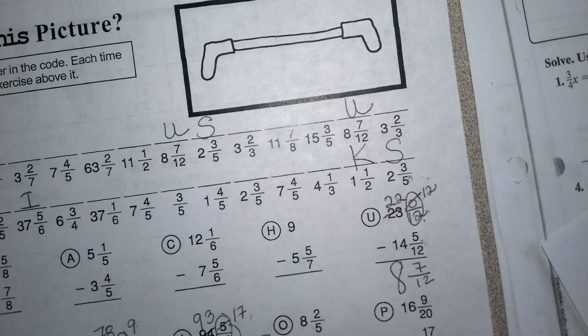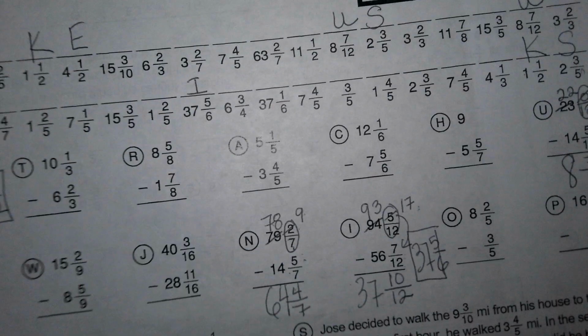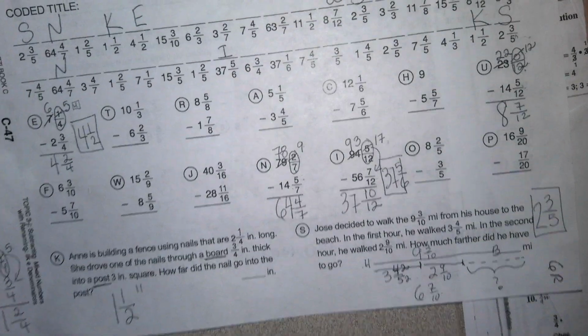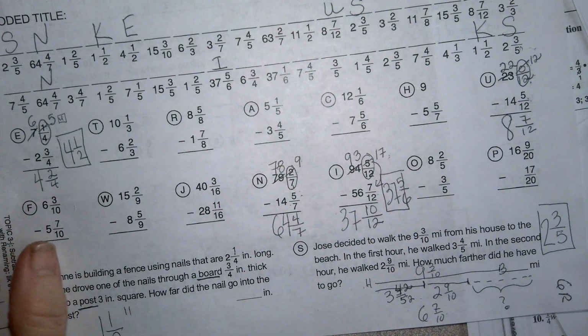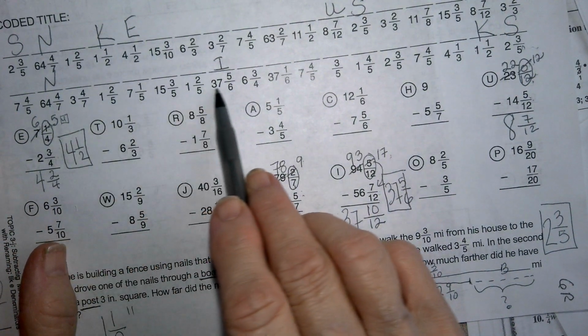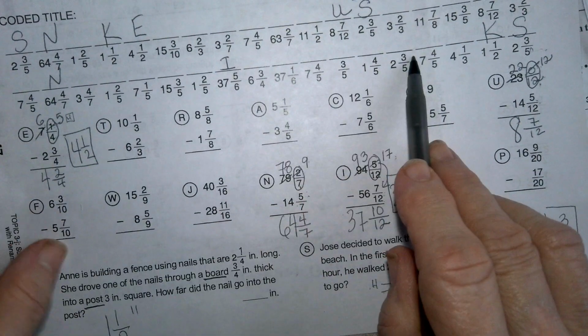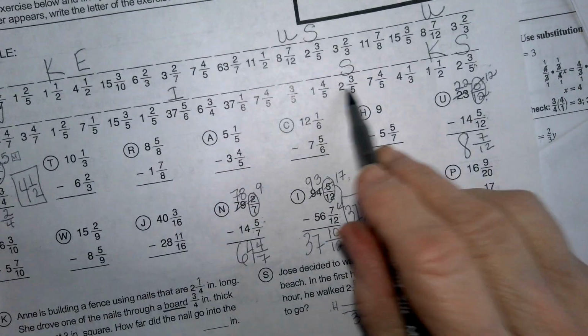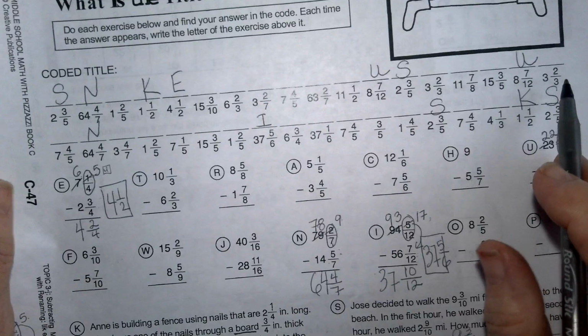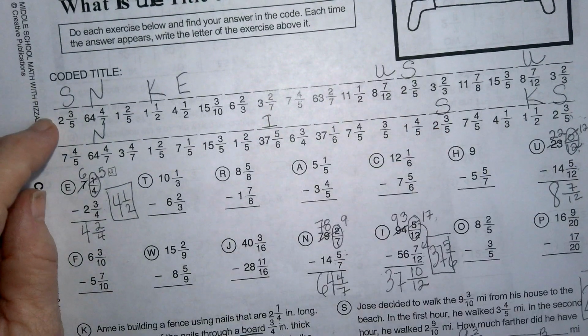Okay, so girls and boys, your job is to finish the rest of them. There are 2 on the bottom, and then 1 more at the bottom. So 2 on the bottom, and then there were 2 on the top.